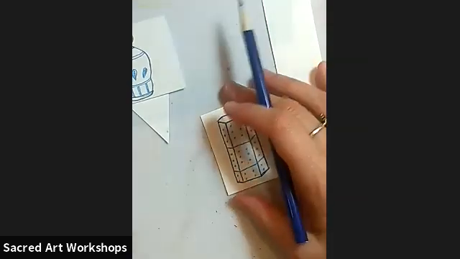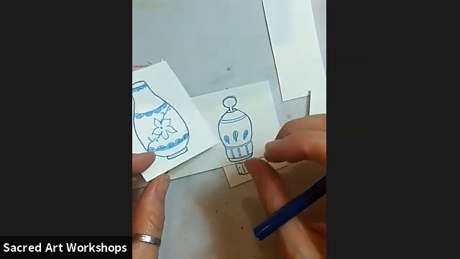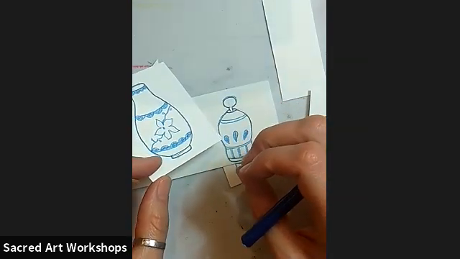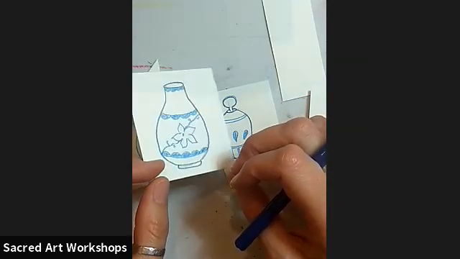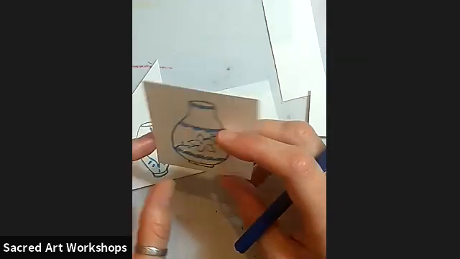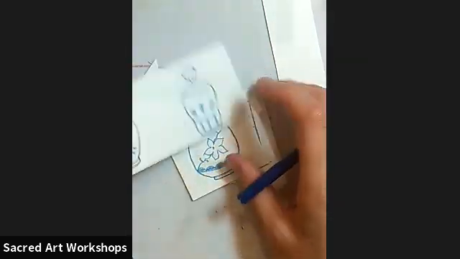Okay, so now I have this vase and these two vases, and you live in the Blue Mountains, and Jenolan Caves are maybe an hour away. Wow, where is the Blue Mountains? I don't know. Where do you live?